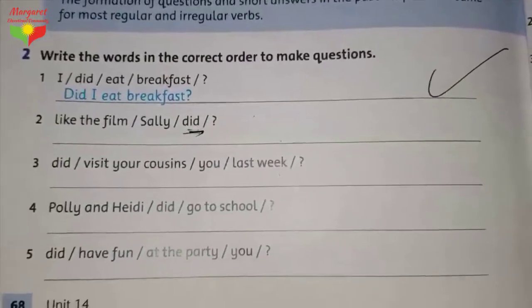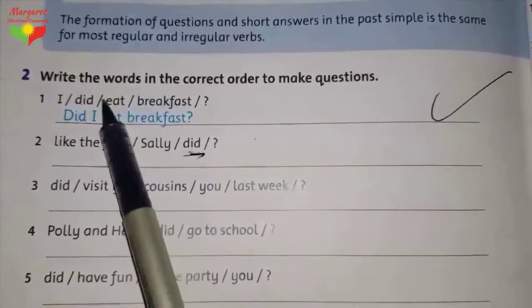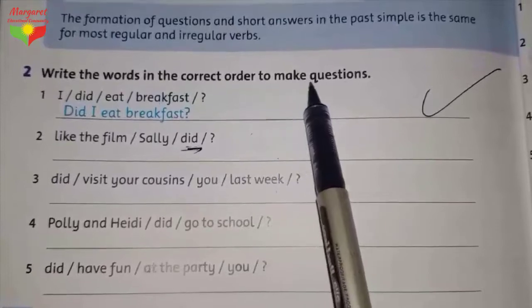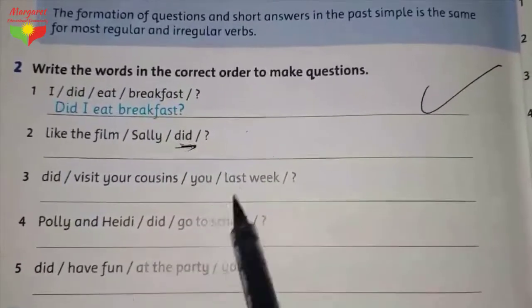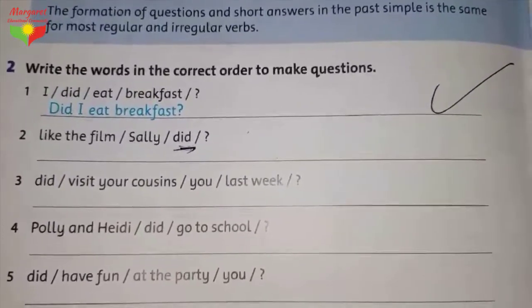So on the same page, I mean on page 68, here we have this exercise and it says write the words in the correct order to make questions. It means here there's a question but you have to order the words to ask correctly.